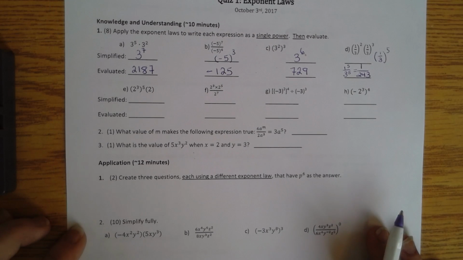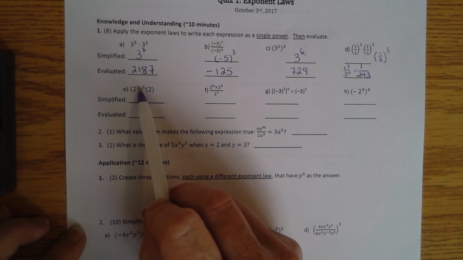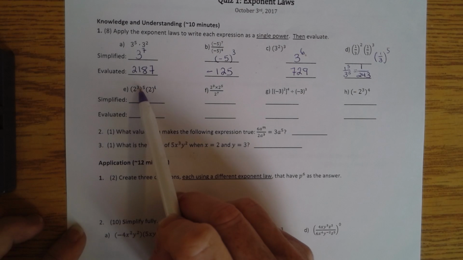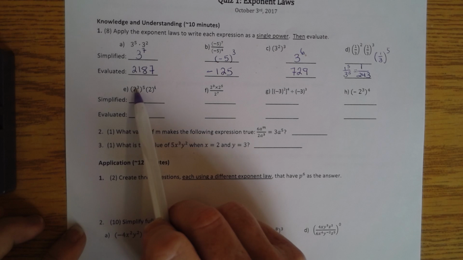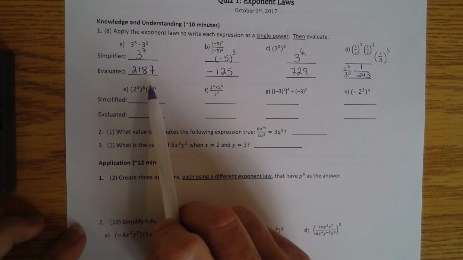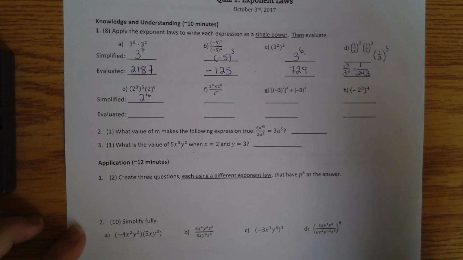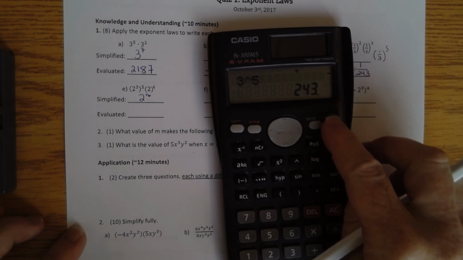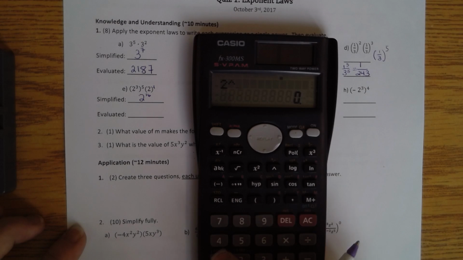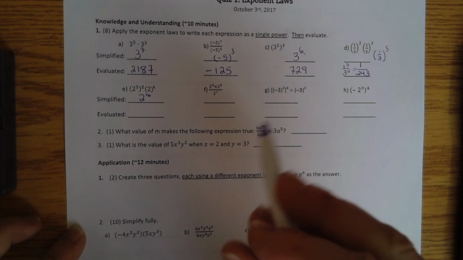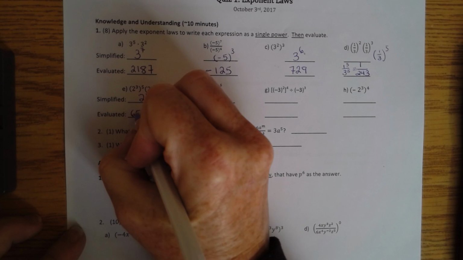A little further down, I have 2 cubed to the 5th, times 2 to the 1. Here I have a power to a power, so I multiply those together and I get 15. Then I'm going to have 2 to the 15 times 2 to the 1, and so I add 15 and 1 and I get 16. So I end up with 2 to the exponent 16. I'm going to put that in my little calculator, and 2 to the 16 is 65,536. I can write that down on my paper.